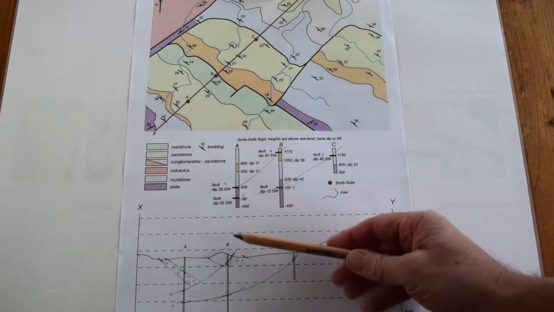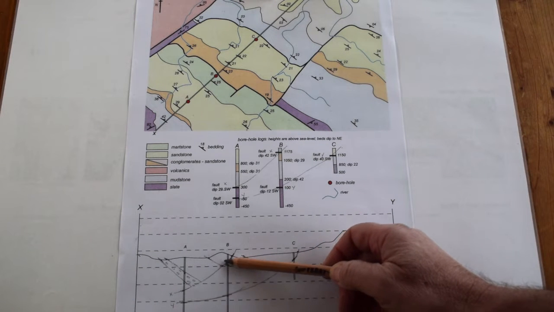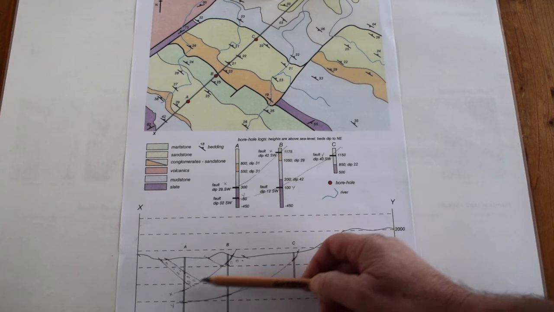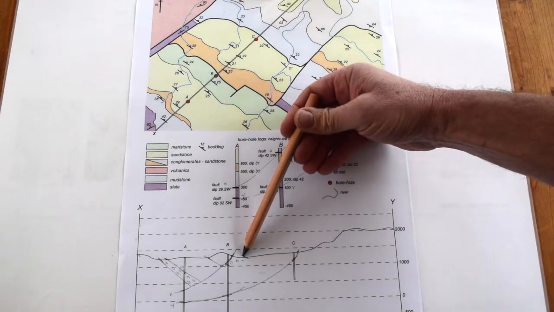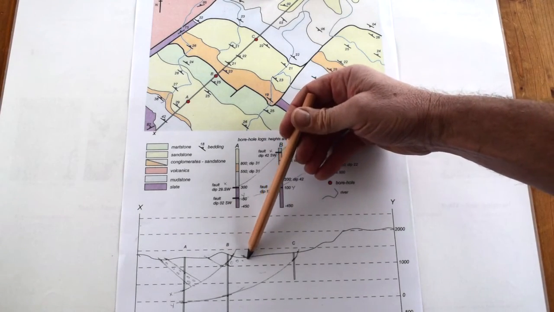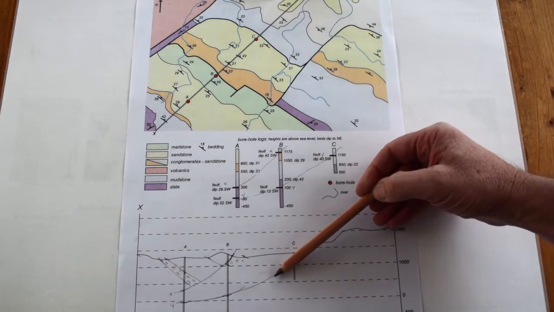So we can see that the conglomerate's been moved down in the hanging wall to the fault. So this is a normal fault. The hanging wall's moved down relative to the footwall. Well, we might expect this conglomerate unit to intersect well C if it's projecting down like this. But in fact, we're going to intersect the fault.